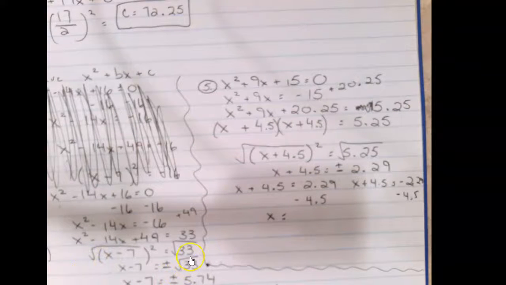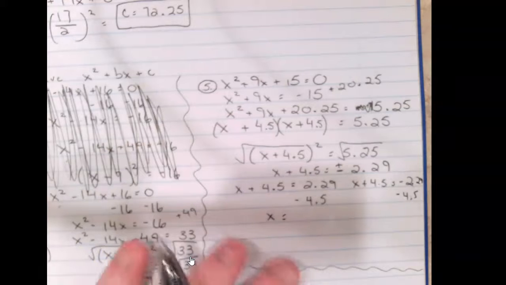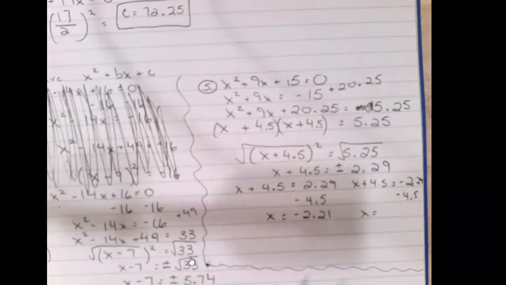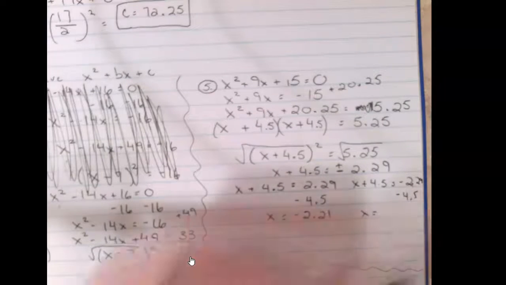Solving, I'm going to have to subtract 4.5 on both sides. x equals 2.29 minus 4.5, negative 2.21. And I also get x is equal to negative 2.29 minus 4.5, negative 6.79. And those are your two solutions.